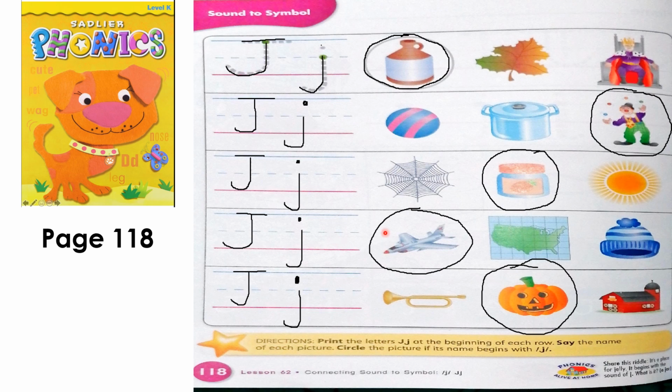Fourth row, jet. Jet begins with letter J? Yes. Circle the jet. Map? No. Begins with letter M. Hat? No. Begins with letter H. Print the uppercase J and the lowercase j. The last row is tuba. Tuba begins with letter J? No, it begins with letter T.